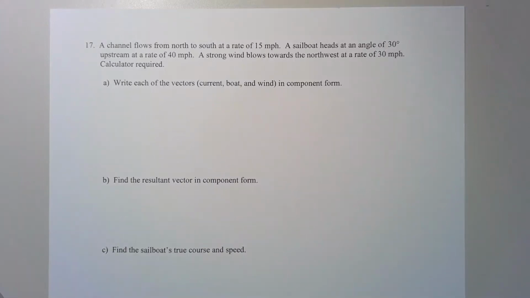All right, last two questions. A channel flows from north to south at a rate of 15 miles per hour. Channel, like a river, narrow body of water. A sailboat heads at an angle of 30 degrees upstream at a rate of 40 miles per hour. And a strong wind blows towards the northwest at a rate of 30 miles per hour.